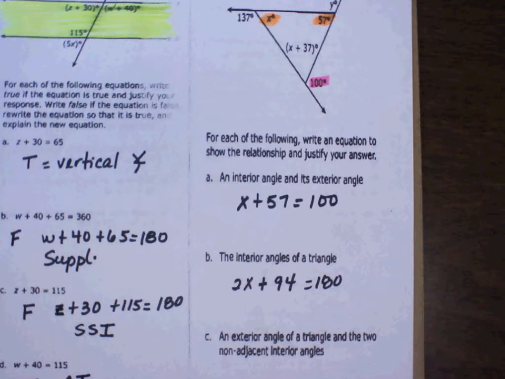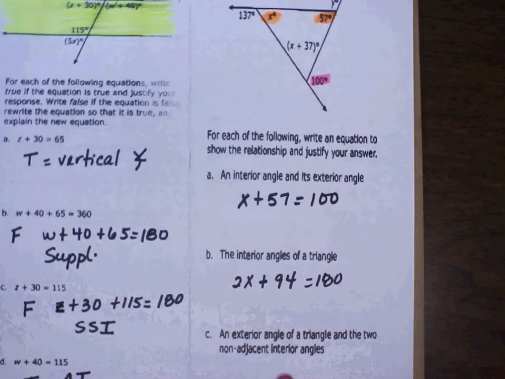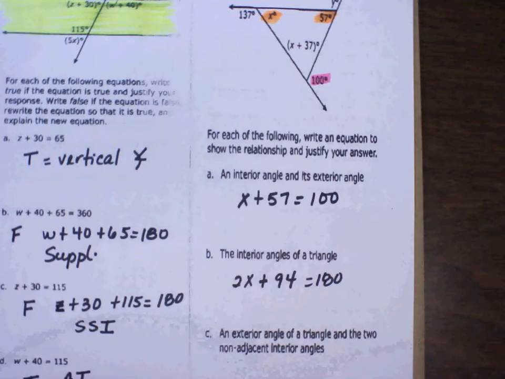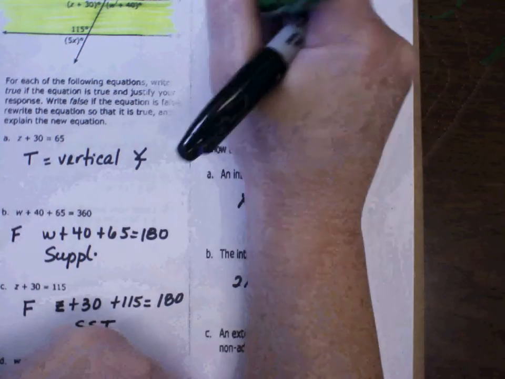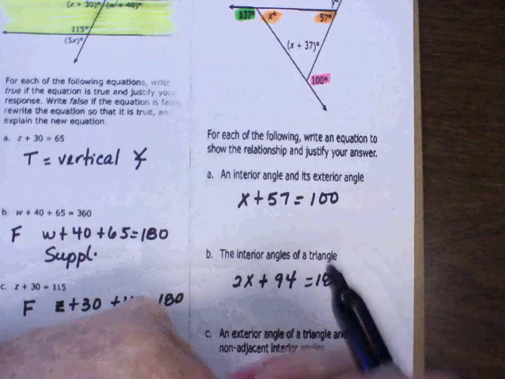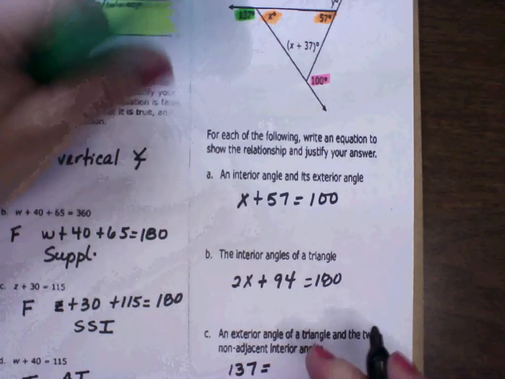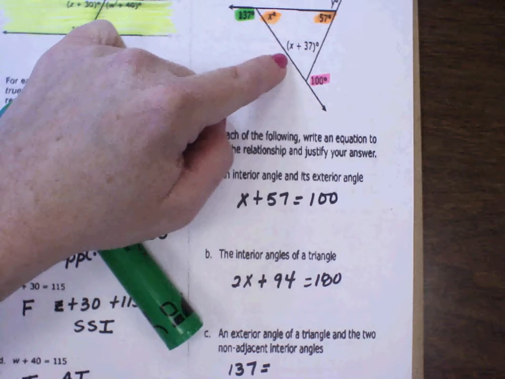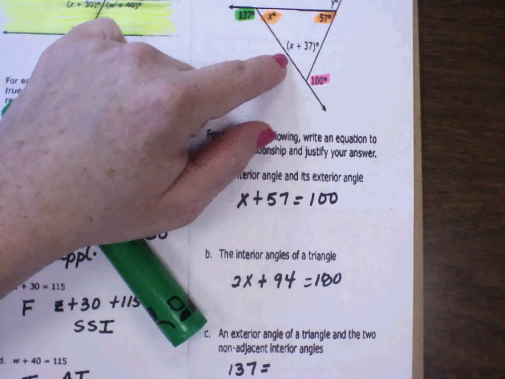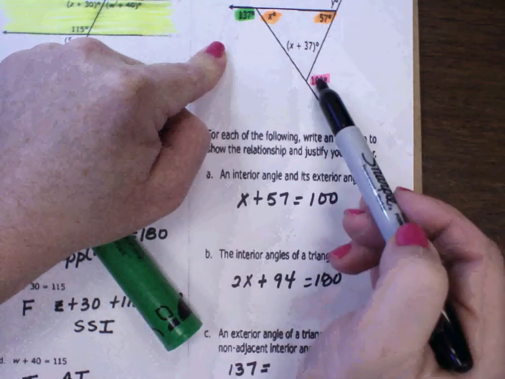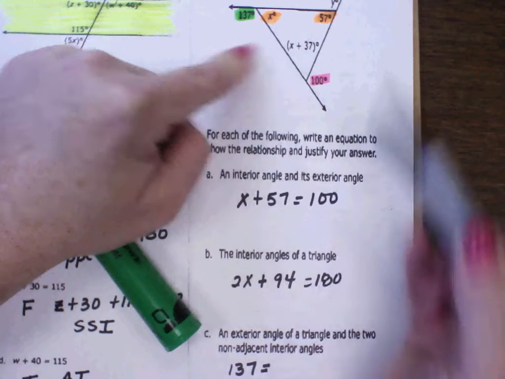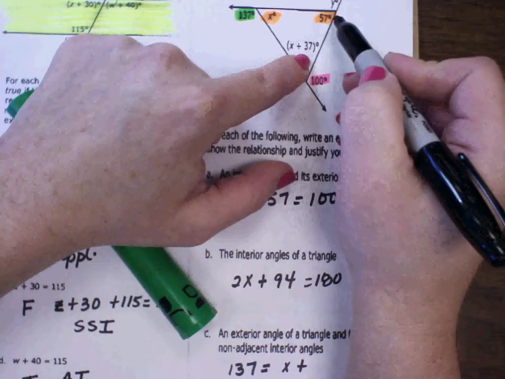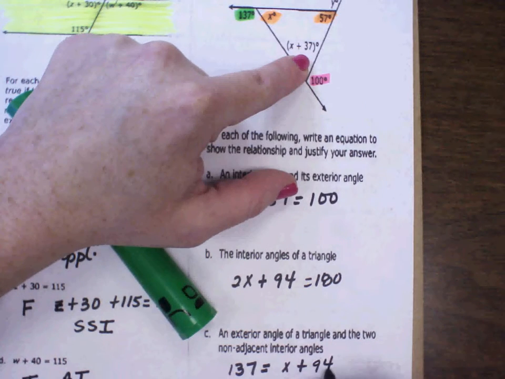All right, so give me another one for interior and for the exterior and two that are interior. So 137, very good. And 137 equals X plus 37 and 57. There you go. So you see how they're far away? They're not close to it. They're further away. So you go opposite. Opposite of where they were. So that would be X plus, and then what's 37 and 57? We already did it over here. 94.